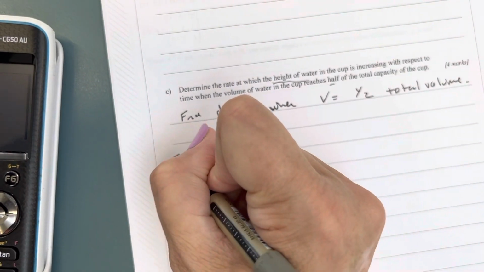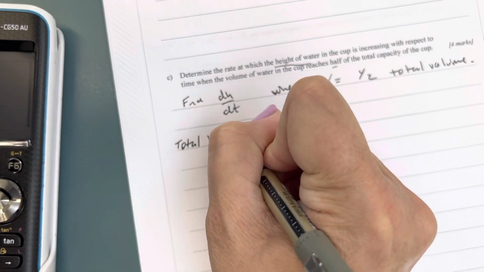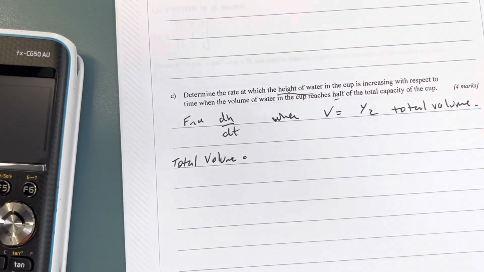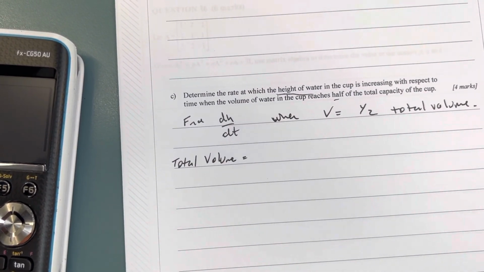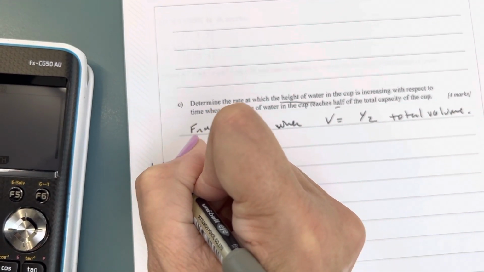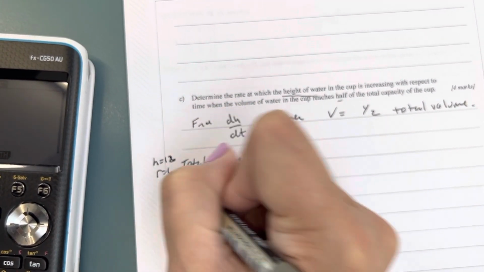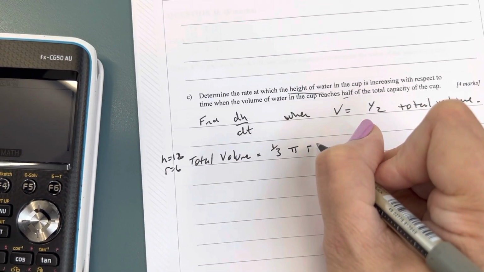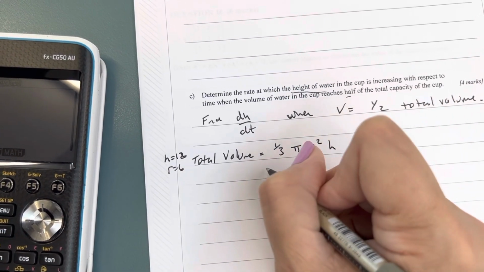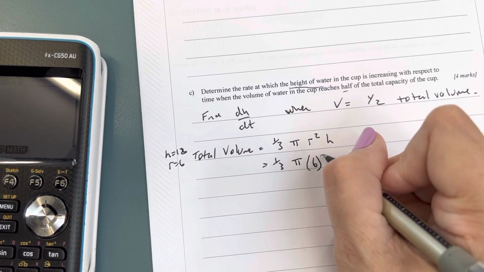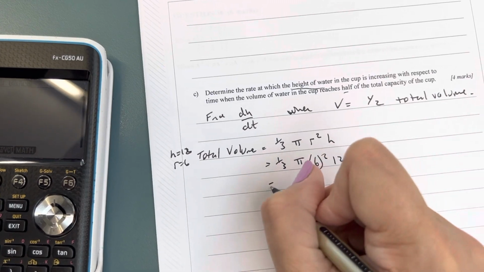Okay, total volume. It is 12 high and 6 across. So it is 12 high and r is 6. So let's just go back to our formula. A third pi r squared h is a third pi 6 squared 12.